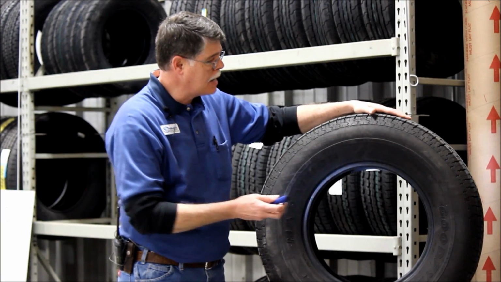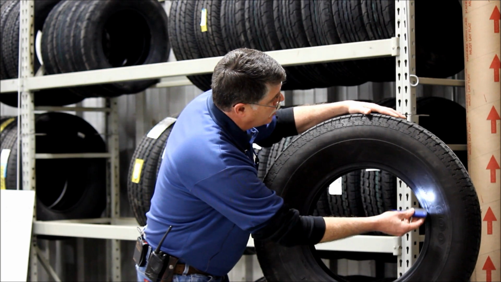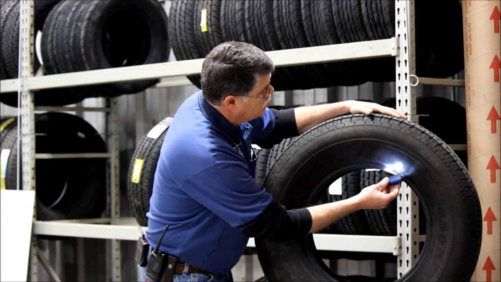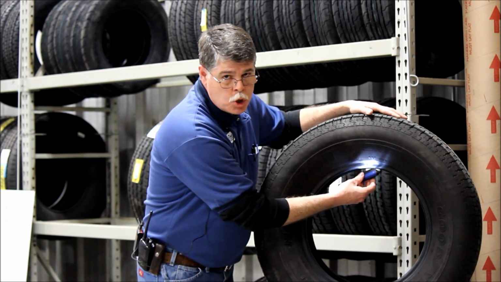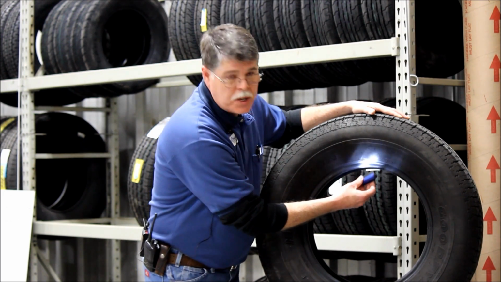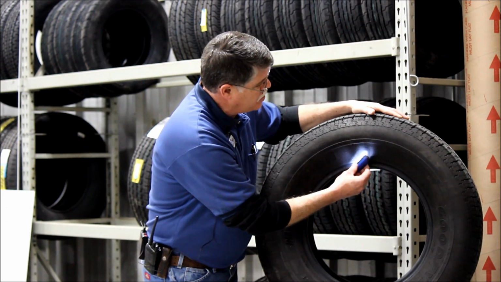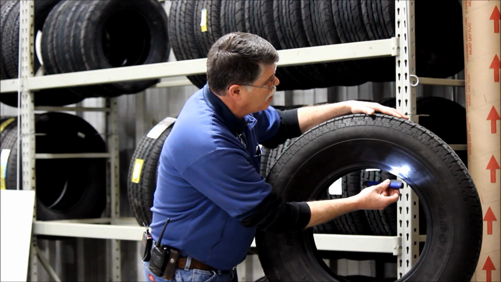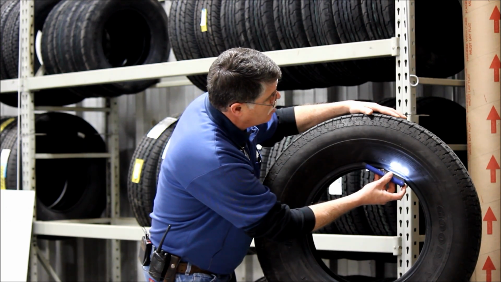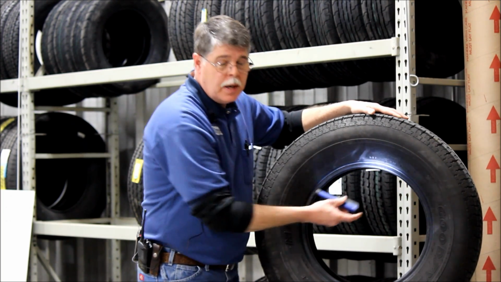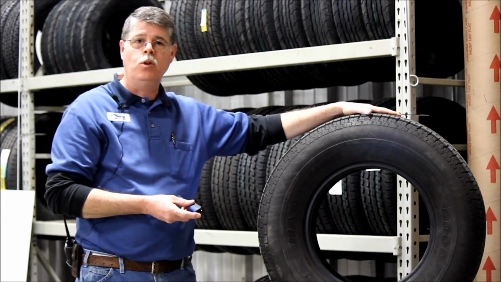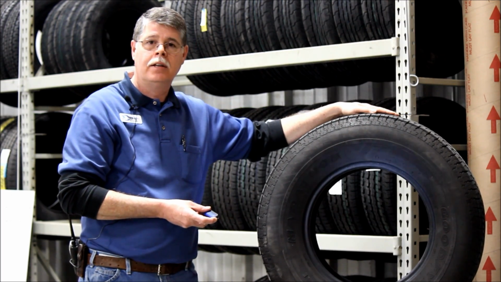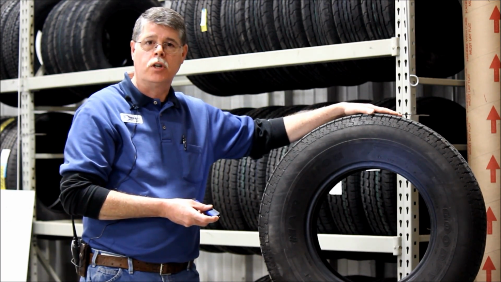If you look at any tire on the sidewall here, you'll find a date code. It'll be close behind the letters that say DOT, Department of Transportation. There'll always be 4 numbers. In this case, there's a 1912 here. What that means is this tire was manufactured in the 19th week of 2012.